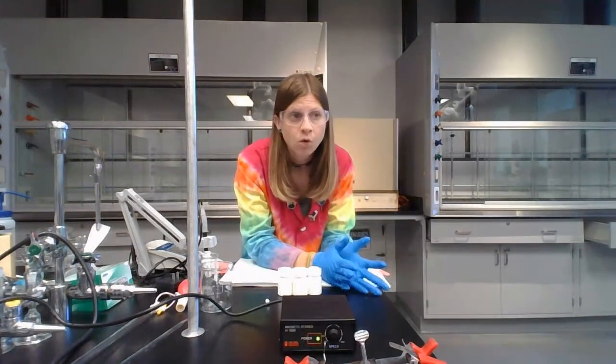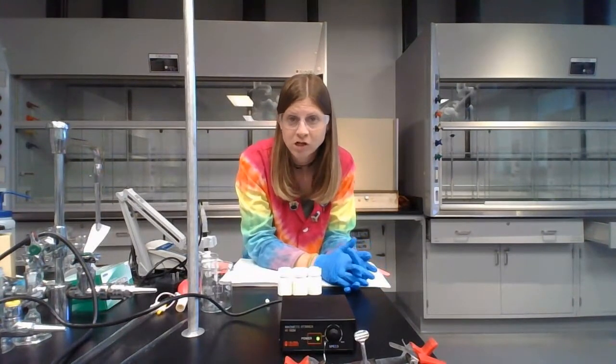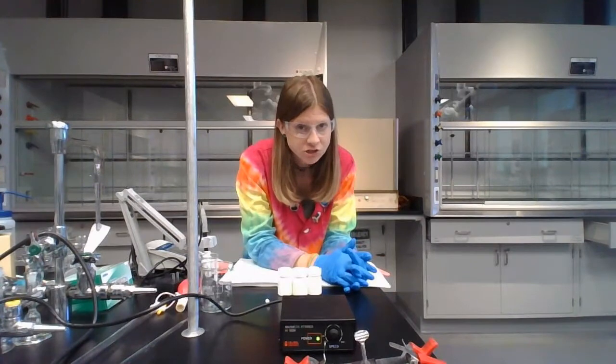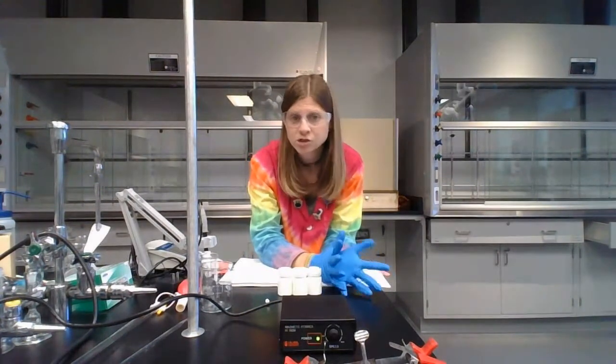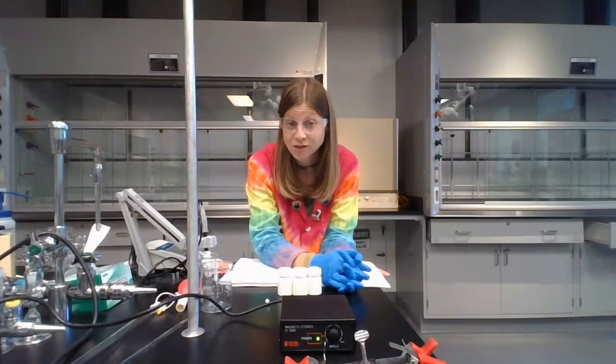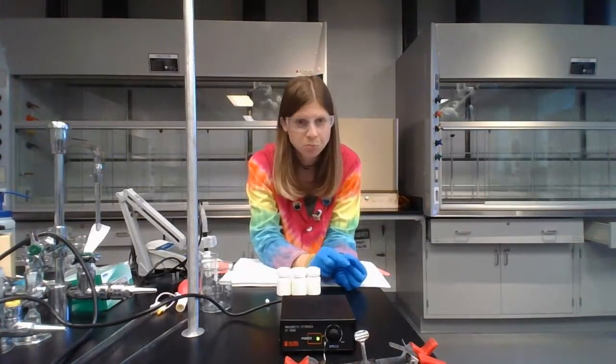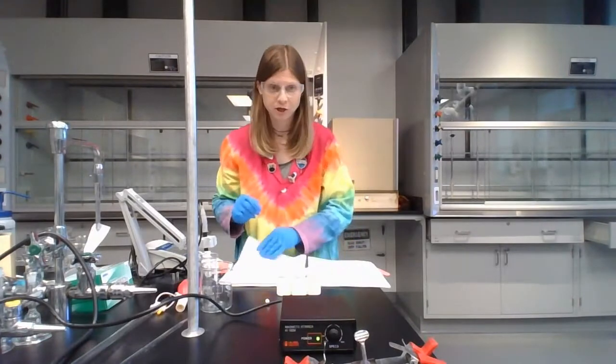Knowing that, when you get in the lab, your pH meter will have a set of instructions next to it, because we have multiple different brands and types of pH meters. So you will have to read the instructions once you get to the lab on the exact buttons to push for your version of the pH meter.